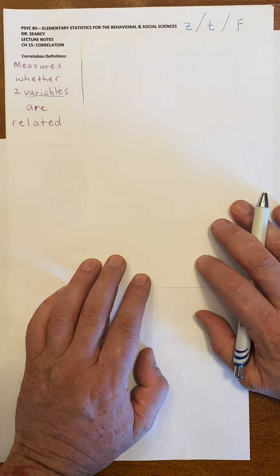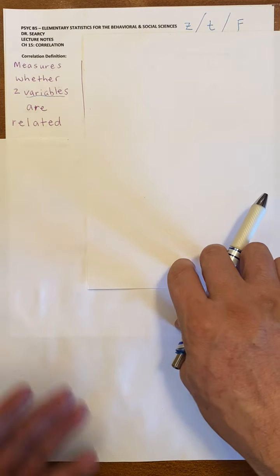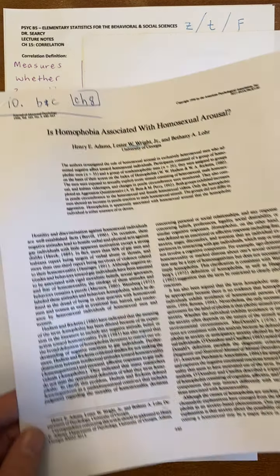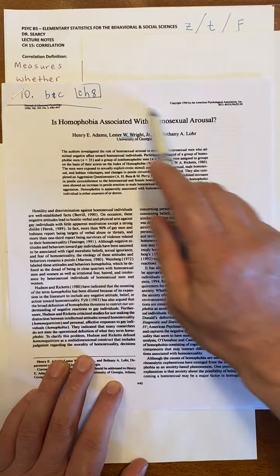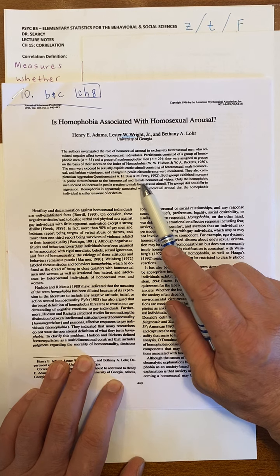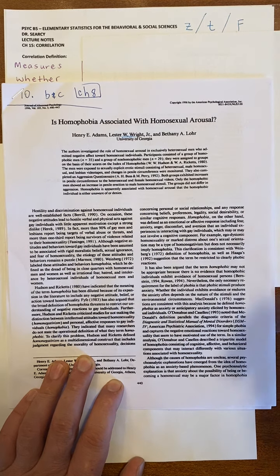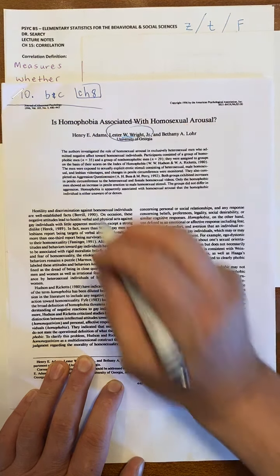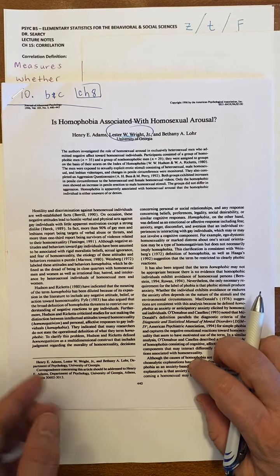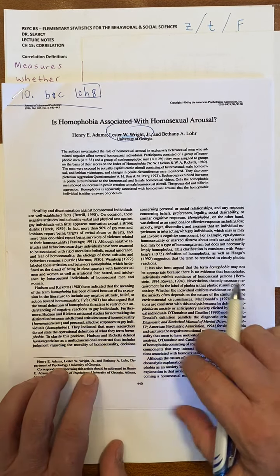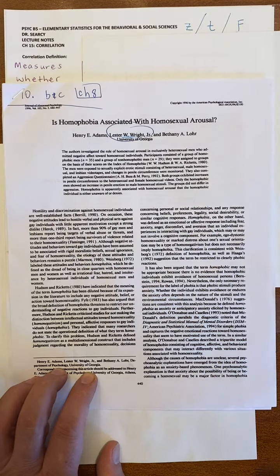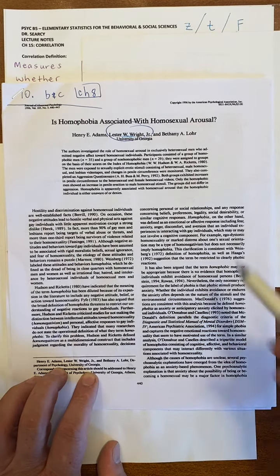Because of that, I want to give you an example of a correlational study that I actually was involved in. Let me just note that for me, it's kind of a point of honor, because in this article that I presented as the extra credit assignment, I worked with this researcher here, Dr. Lester Wright, on a correlational analysis. So let me just give you some background real quick.